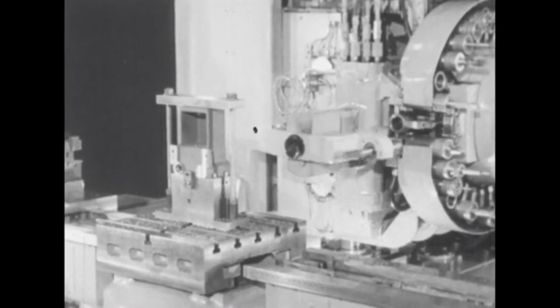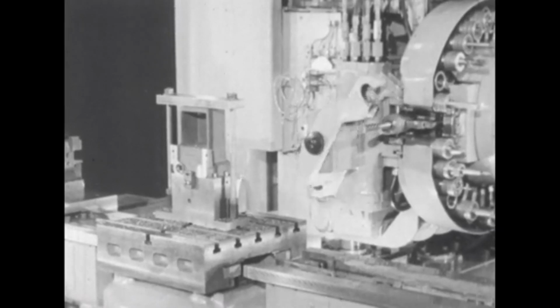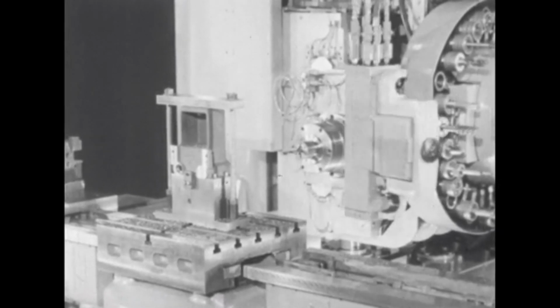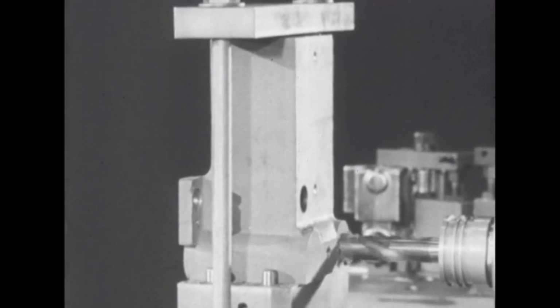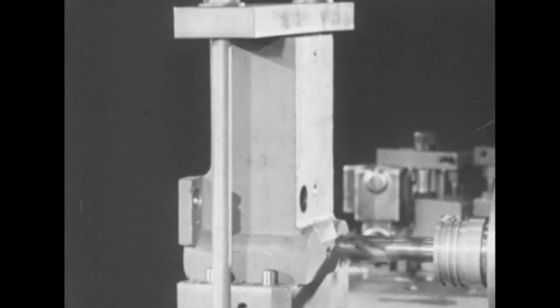As an example, here is this Kearney and Trecker Milwaukee-Matic machine in operation. It is a flexible machining center capable of milling, drilling, reaming, boring, and tapping.